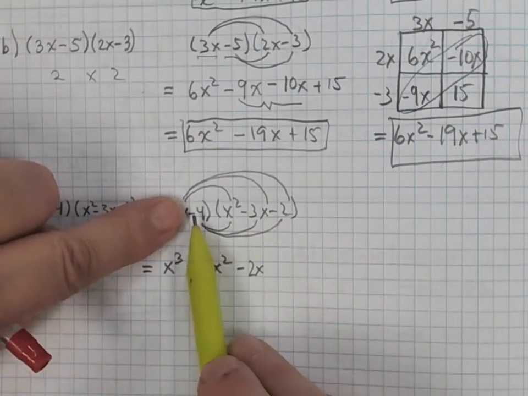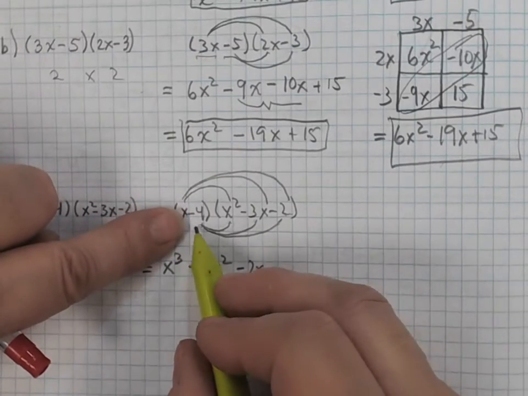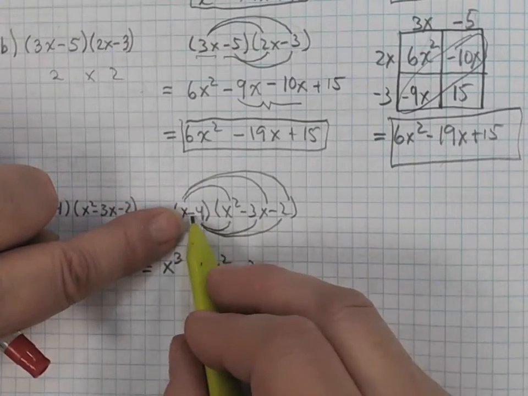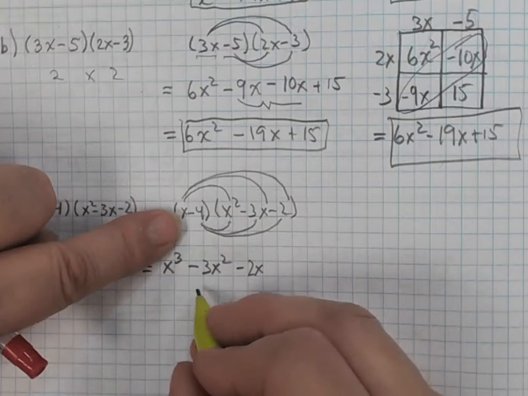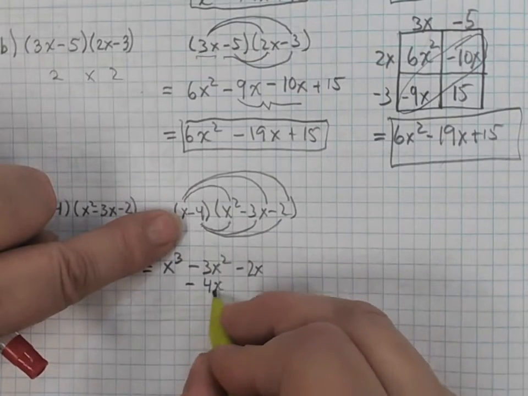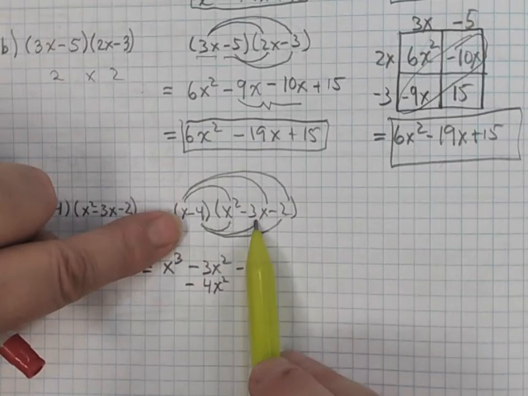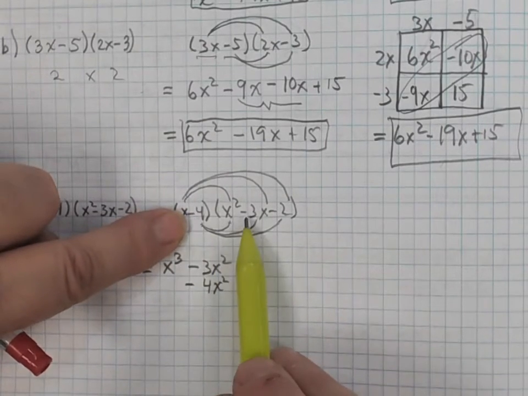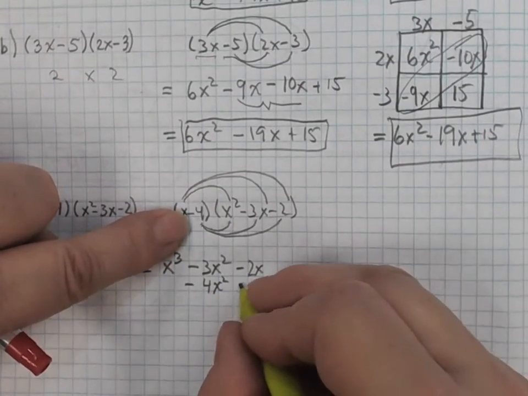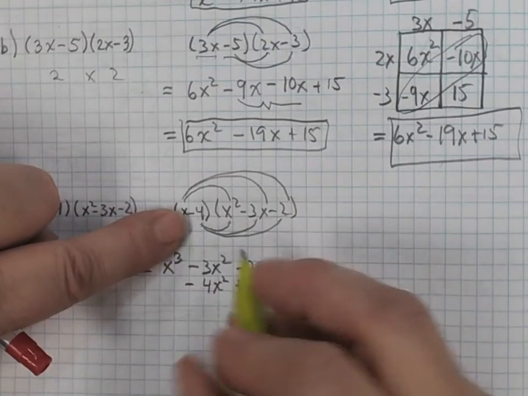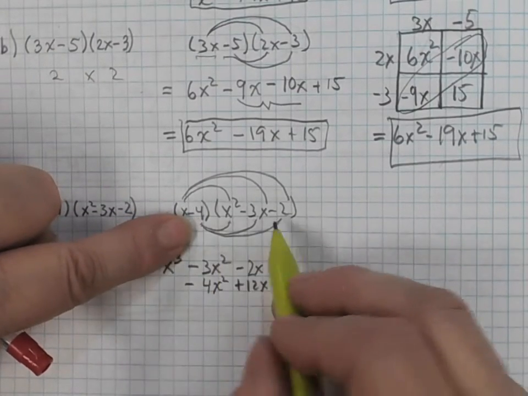Let me show you a little something handy to do sometimes when you're doing this multiplication. Sometimes it's handy just to stack the like terms. So right here, I have negative 4x squared. I could just stack it with the x squared term. All right, multiply and carefully make sure you pay attention to the sign. This is positive 12x, positive 8.